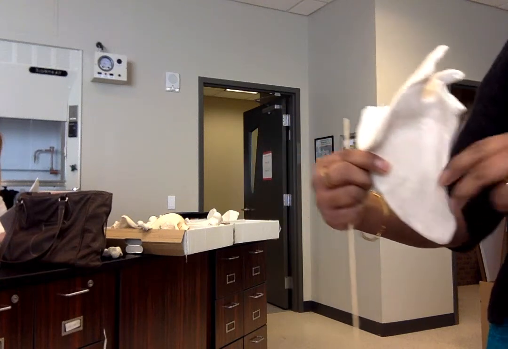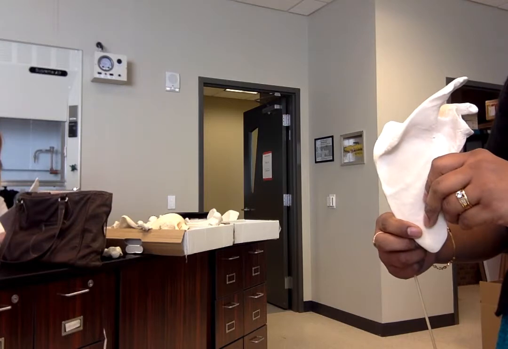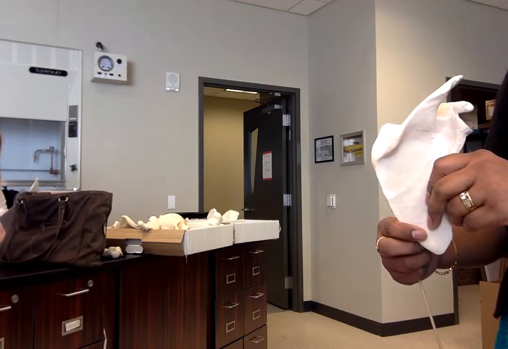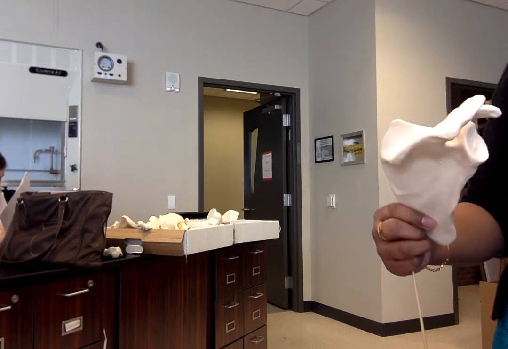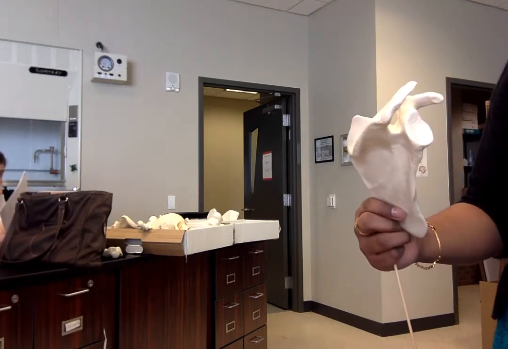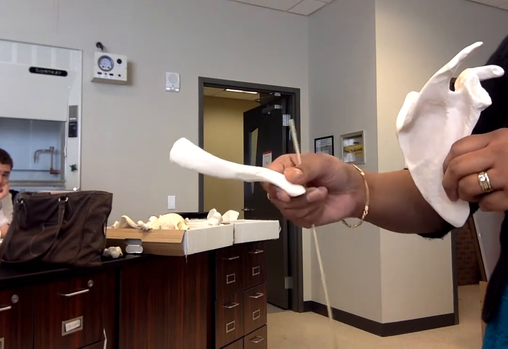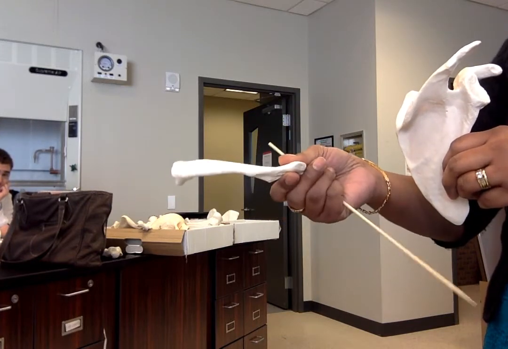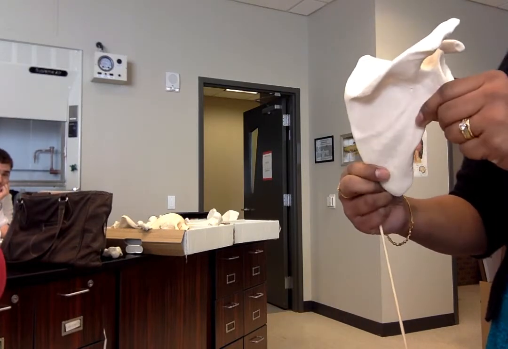All right, so we're starting on the upper extremity, and the first thing that we're going to talk about in the upper extremity for the appendicular skeleton is the parts of the shoulder girdle. So we have our clavicle as a part of it, which is kind of an S-shaped bone that lays flat like that, and your scapula.